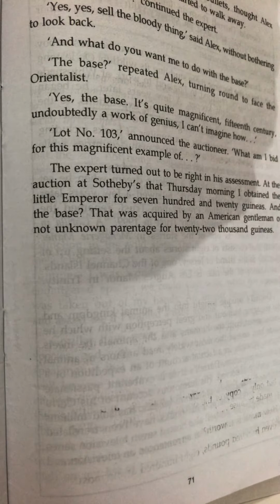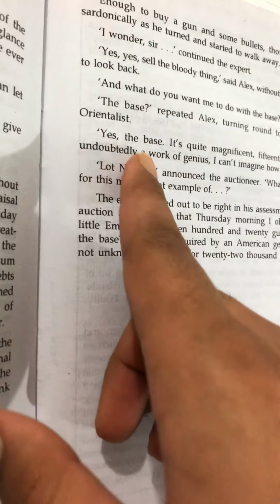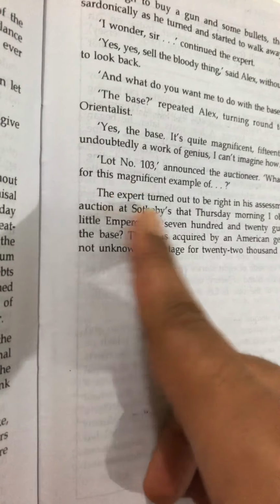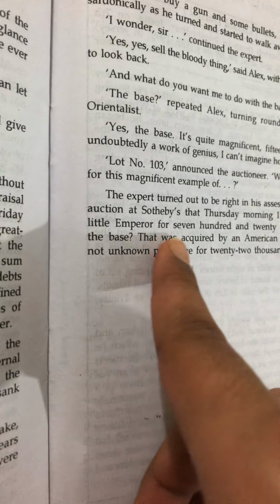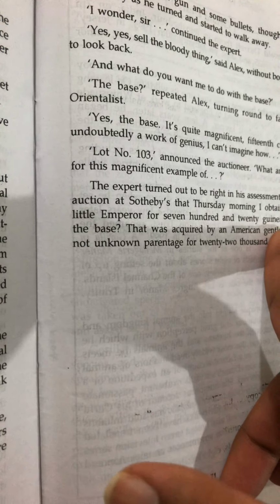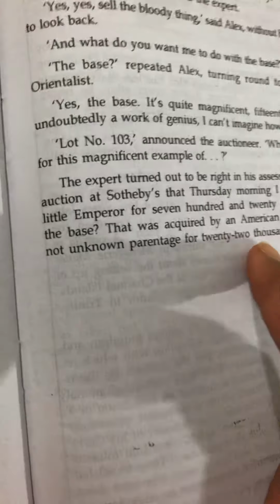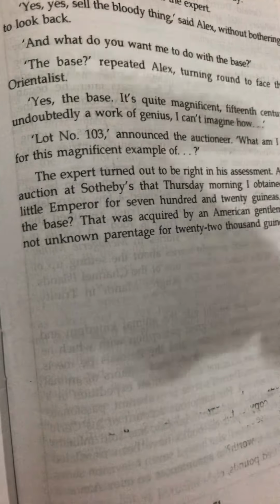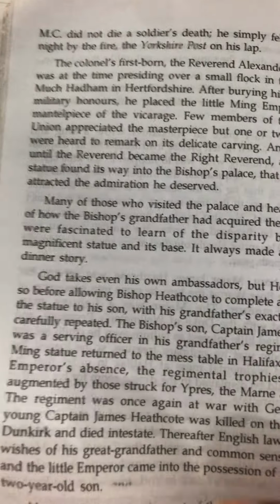And he was like, wait, the statue is only worth 720 guineas, and the stand was worth 22,000 guineas, and that's just one more thing to debate.